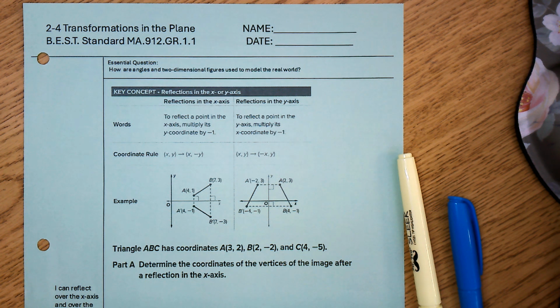All right, geometry 2-4, transformations in a plane. All right, we're gonna switch gears a little. Yesterday's assignment took a long time. Today's and tomorrow's assignment aren't gonna take nearly as long, okay?